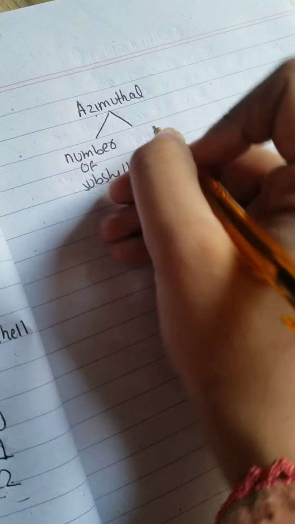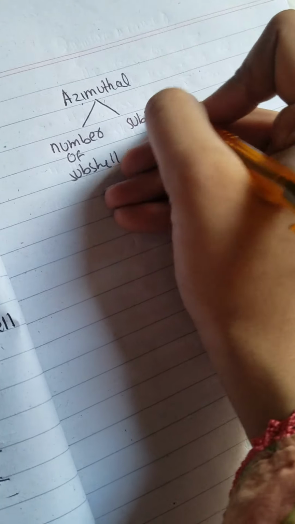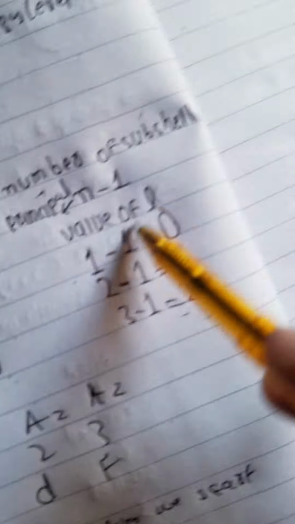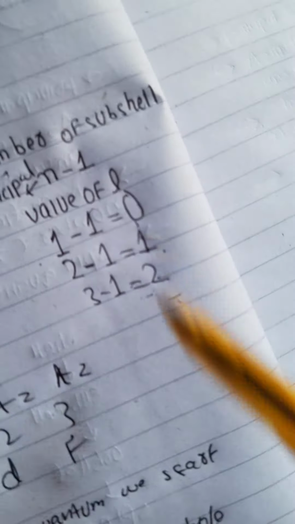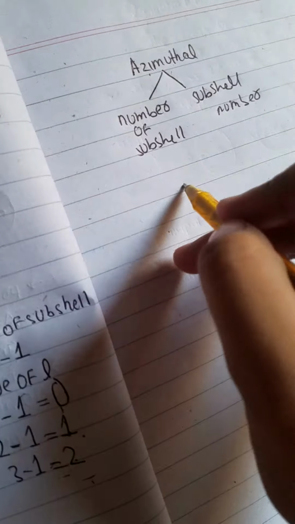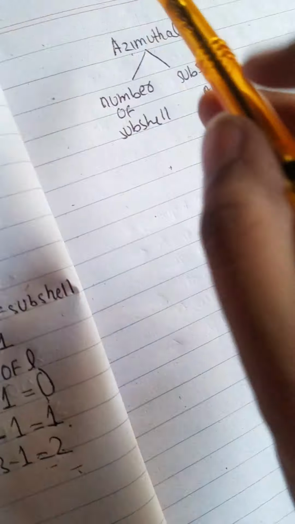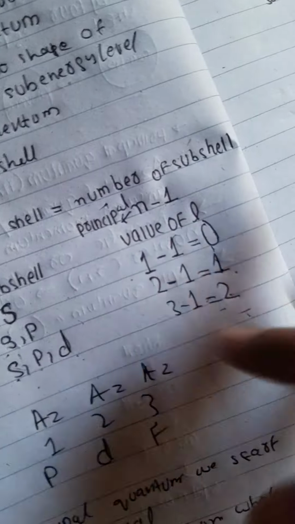and the subshell number. This is the number of subshells: 1 subshell, 2 subshells, 3 subshells, and the subshell numbers are 0, 1, 2, and so on. So by this process we can know the number of subshells and the subshell number, right, as I have just done here.